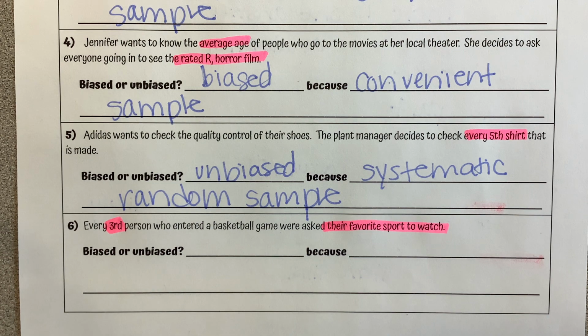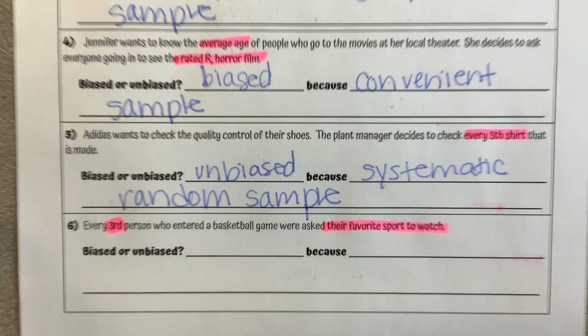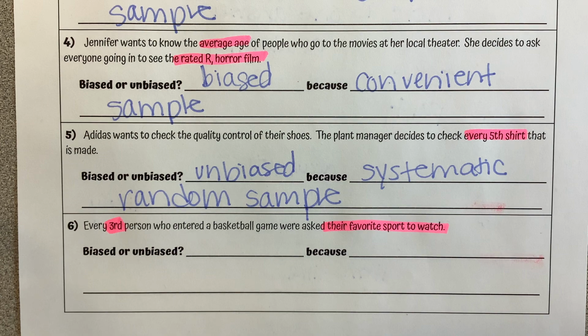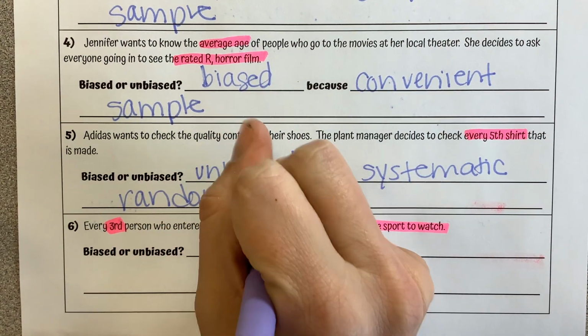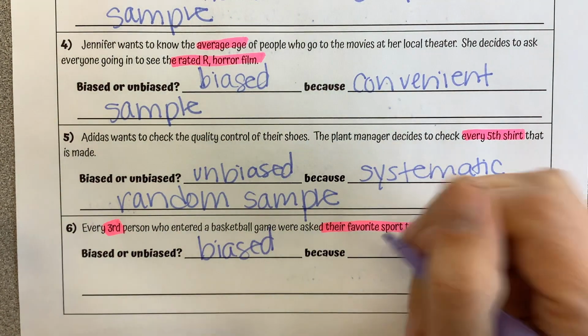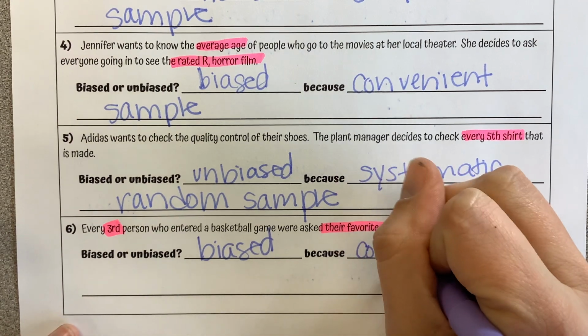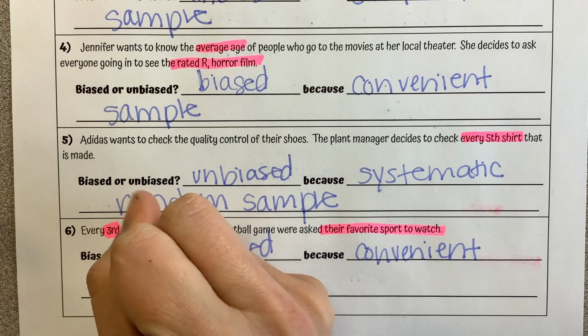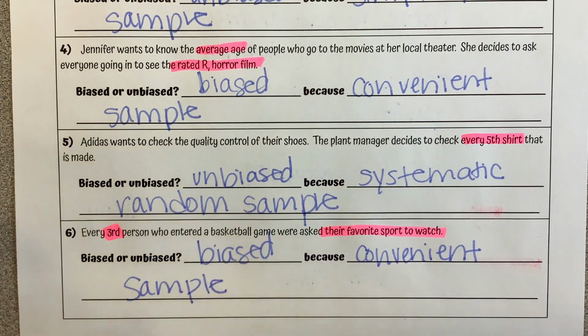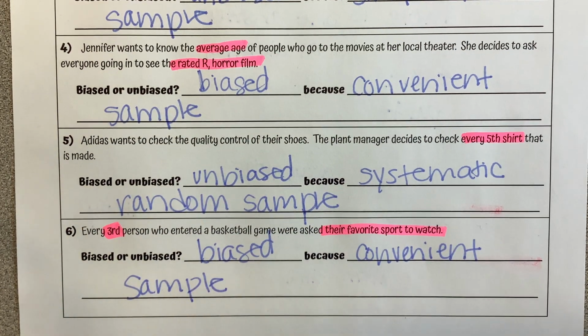If you wanted to ask a specific question related to basketball at a basketball game, fine. But since we're trying to find a favorite sport whilst at a basketball game, that's favoring basketball. So this would be biased. And again, it's not voluntary. People aren't volunteering. It is convenient. Rather than going to multiple sporting events, they're going to one, and they're not getting a good representation.